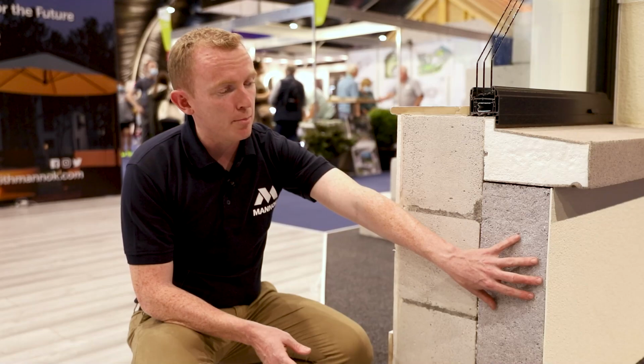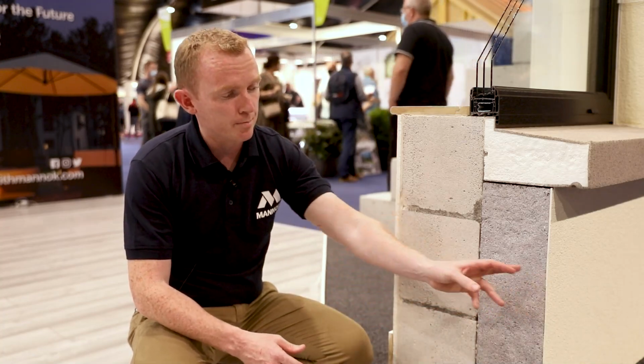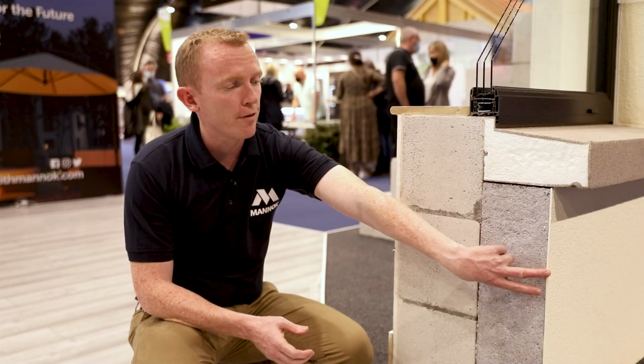Externally insulating a building is probably the best way to insulate it. You're essentially wrapping your structure in high performance insulation, and that overcomes all your thermal bridges by default, and as well as that you can apply whatever thickness of insulation you want on the outside to give as low or as good a U value as you want. Here we're looking at a 215 Mannok Aircrete block with 150mm of Mannok EPS insulation, and that's getting you a U value of around 0.17.